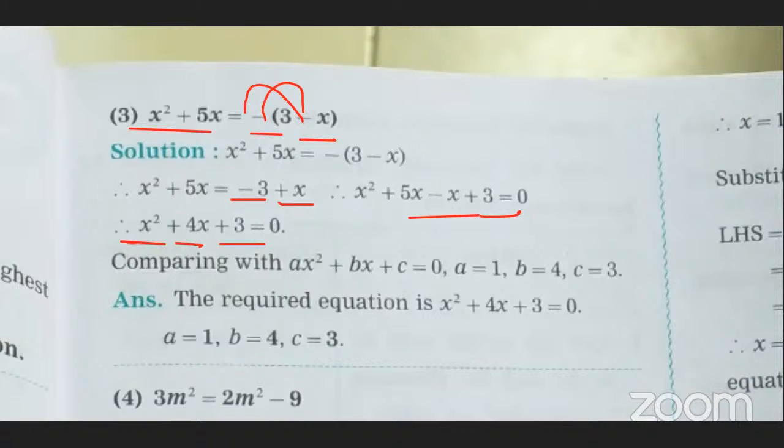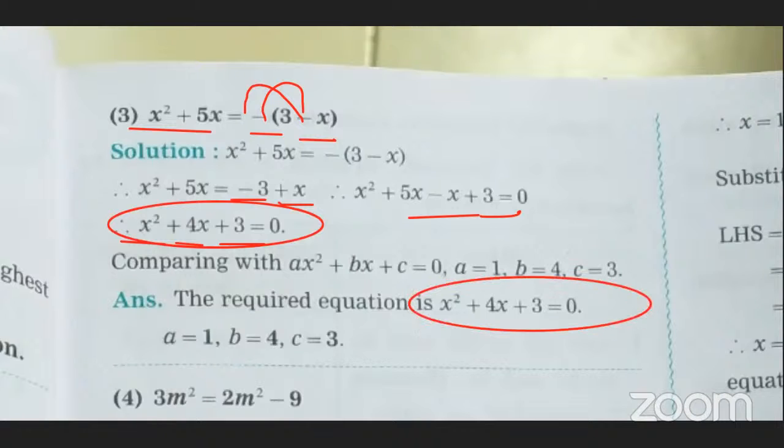So x square plus 4x plus 3 equals to 0. So a equals to 1, b equals to 4, c equals to 3. Your answer is a is 1, b is 4, c equals to 3. Clear?